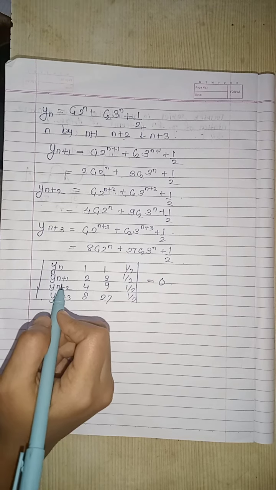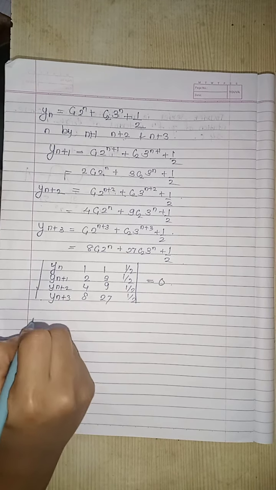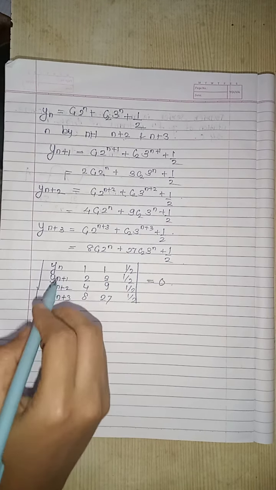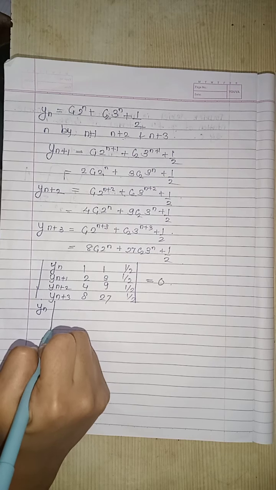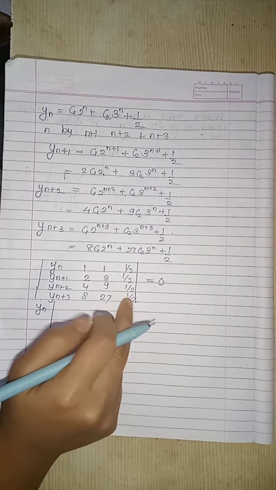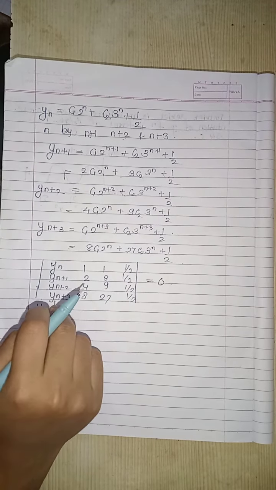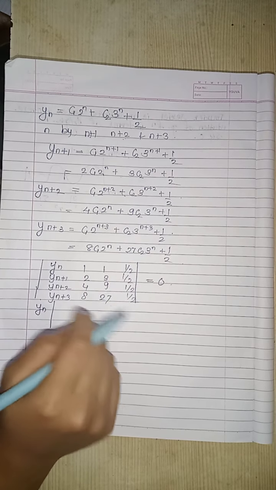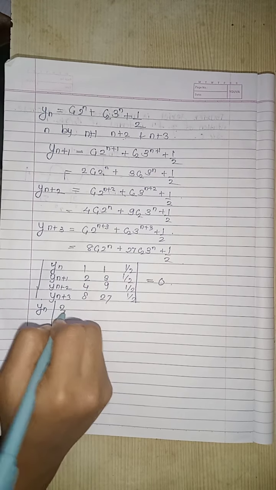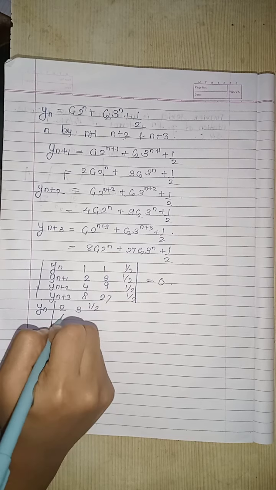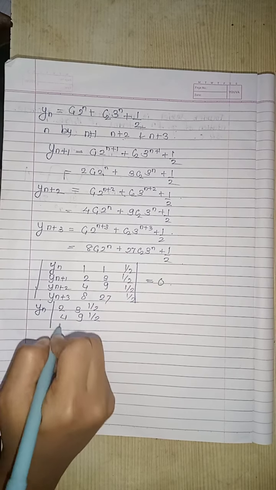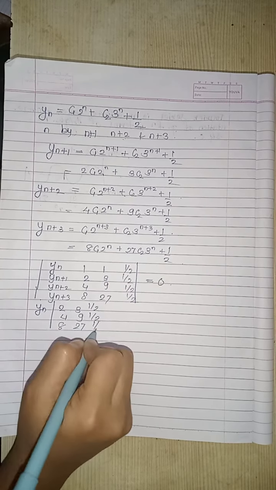So again solving this matrix, first you have to consider yn and multiply it with this matrix. Eliminating this row and column, you have to find the determinant of this, so 2 3 half, 4 9 half, 8 27 half.